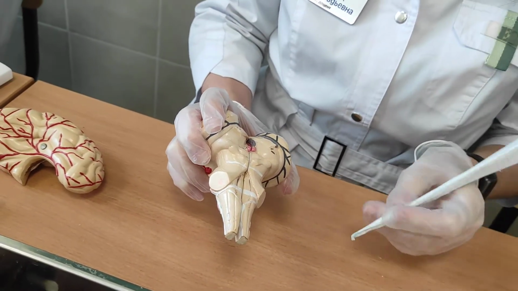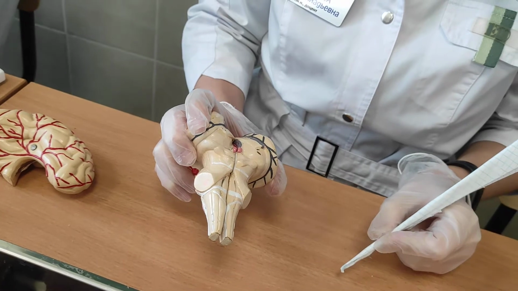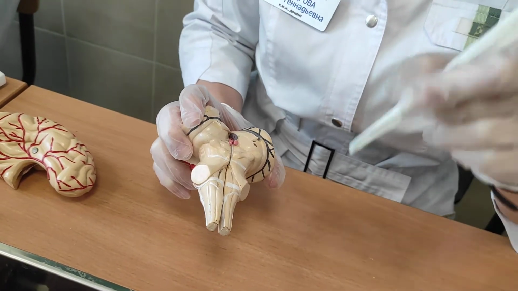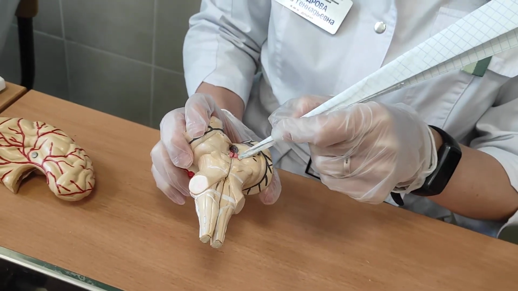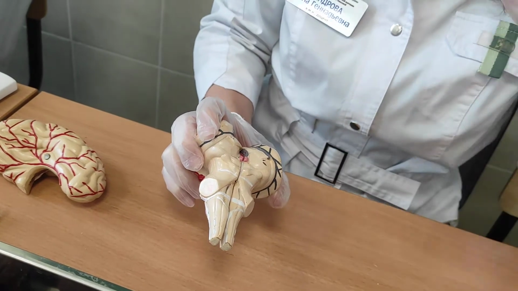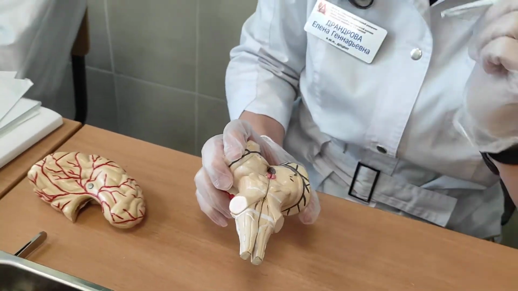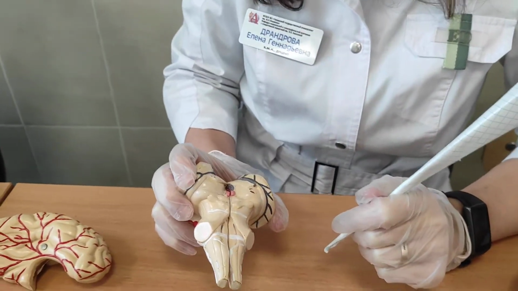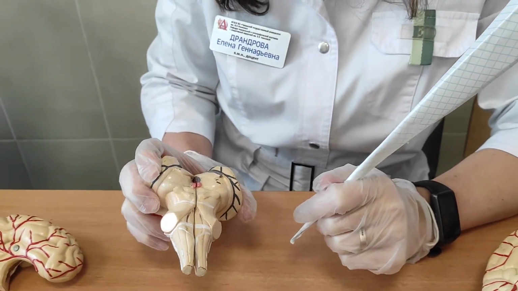Moreover, melatonin, like serotonin, slows down the sexual maturation, and melatonin, vice versa, speeds up sexual maturation. So these processes are also regulated by this pineal gland.